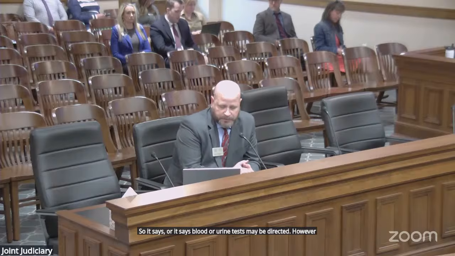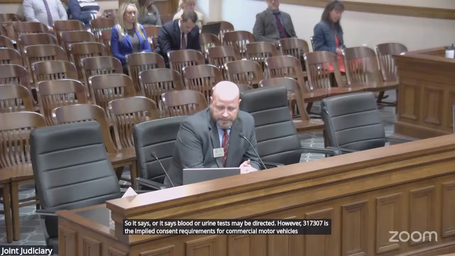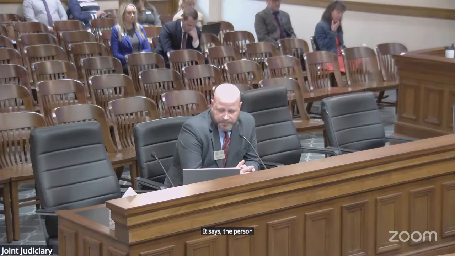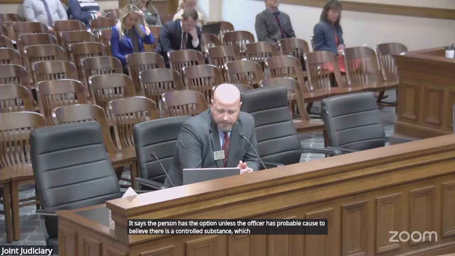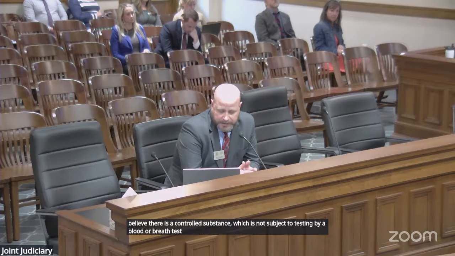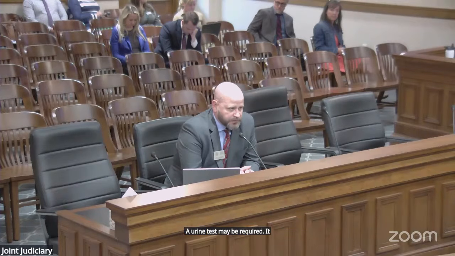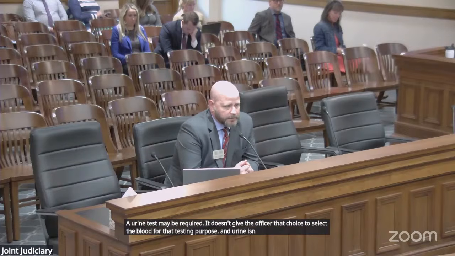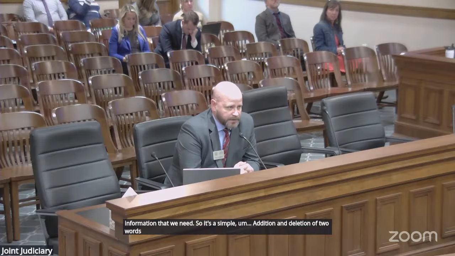However, 31-7-307 is the implied consent requirements for commercial motor vehicles, and it has the old language in there. It says the person has the option unless the officer has probable cause to believe there is a controlled substance which is not subject to testing by a blood or breath test, in which case a urine test may be required. It doesn't give the officer that choice to select the blood for that testing purpose, and urine isn't likely to get us the information that we need. So it's a simple addition and deletion of two words, basically moving it in the second part of the sentence.